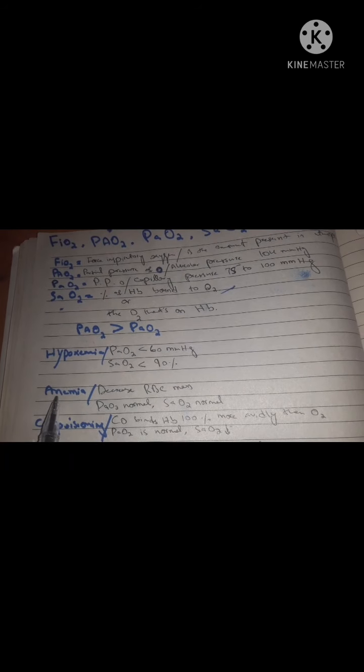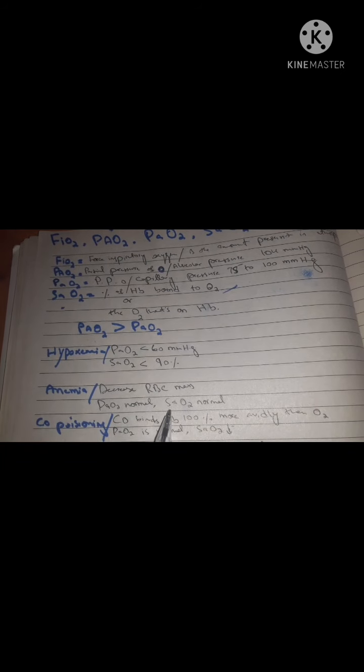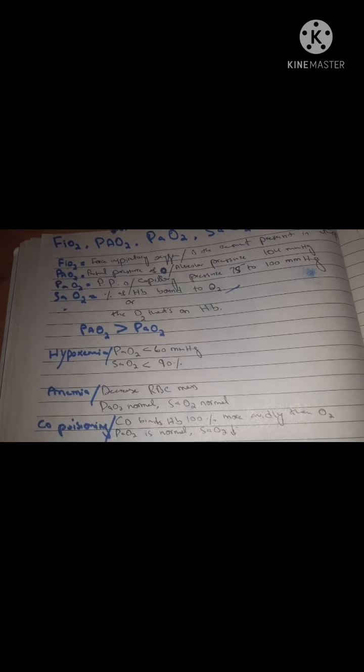Let's come down here. Anemia. You already know that anemia means decreased red blood cell mass. So capillary pressure will be normal in anemia, and hemoglobin binding to oxygen will also be normal.